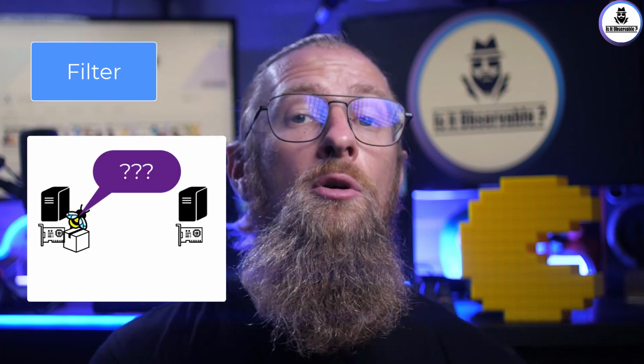BPF was also used for filtering. Let's say we want to accept packets that have a signed hash in the header of the packet. Similar to the analyze scenario, the BPF program will be launched as soon as there is an incoming packet. And once it's launched, it will look at the packet, especially at the header, to see if the expected value of a field is there or missing. And then, depending on the results, it could drop or accept the packet.